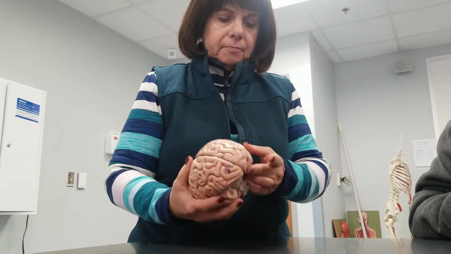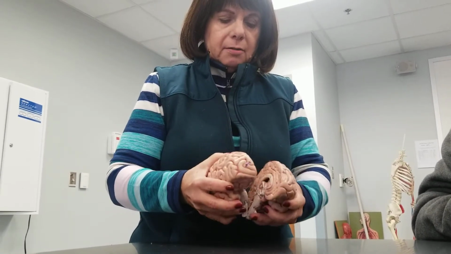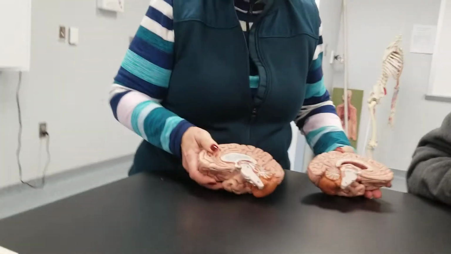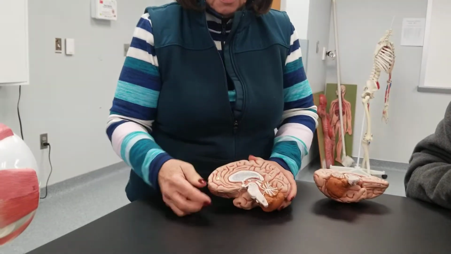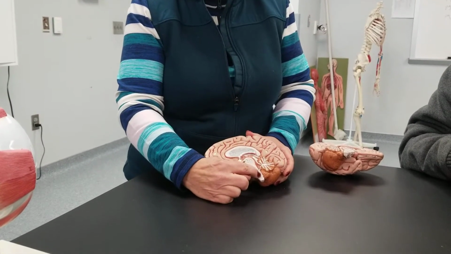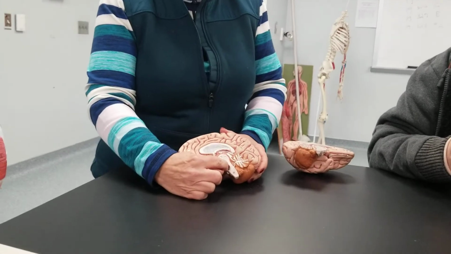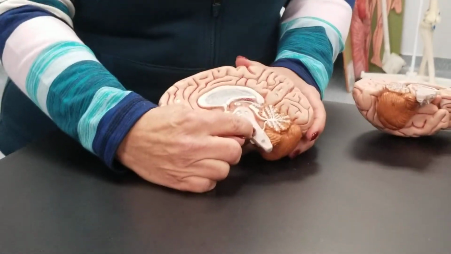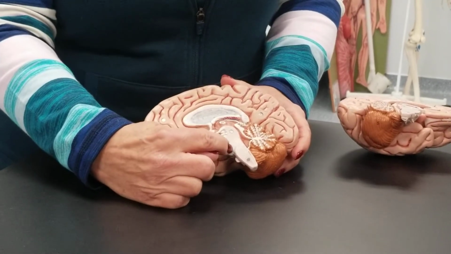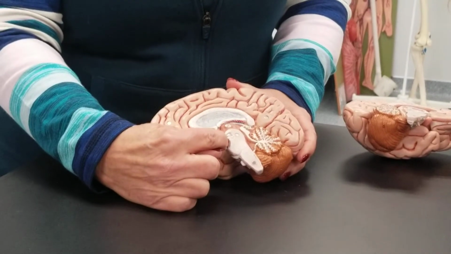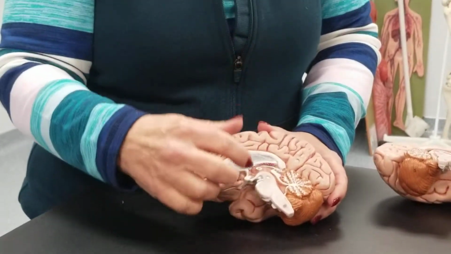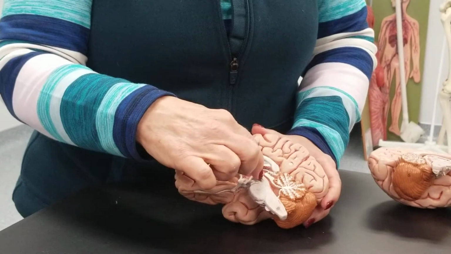So then if we take the brain and do a sagittal section here, this part is the medulla oblongata. Heartbeat, right? All your basic body functions, breathing. The pons is a relay station, also helps to regulate breathing. And this is the midbrain.